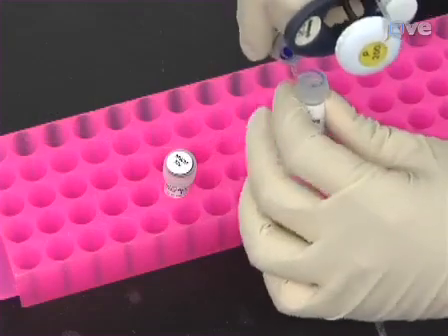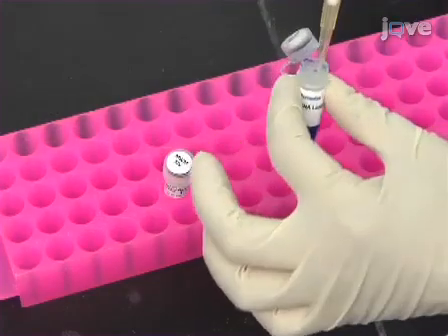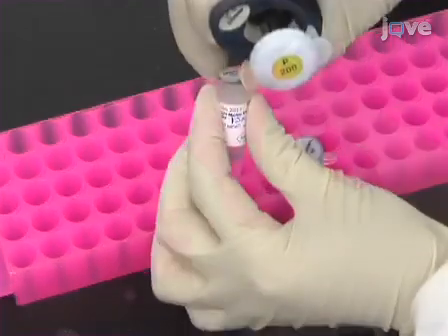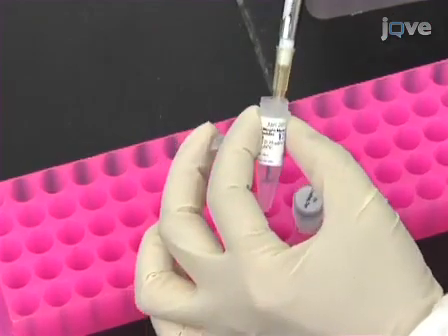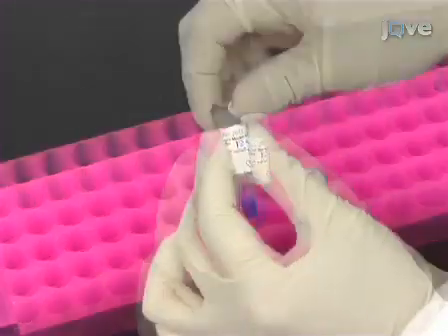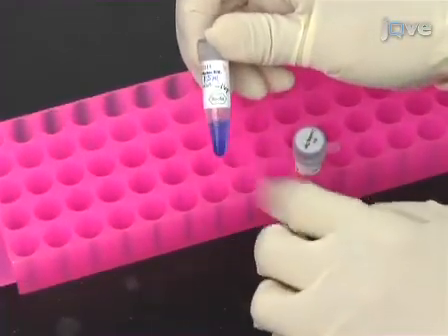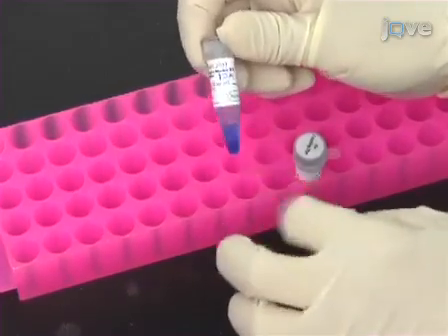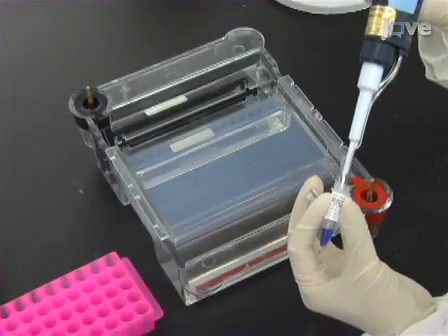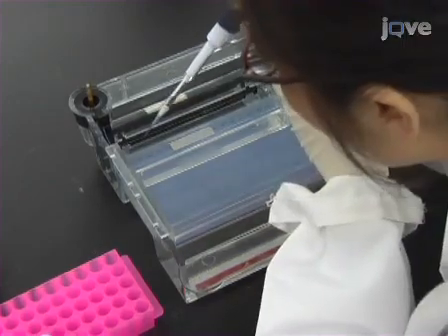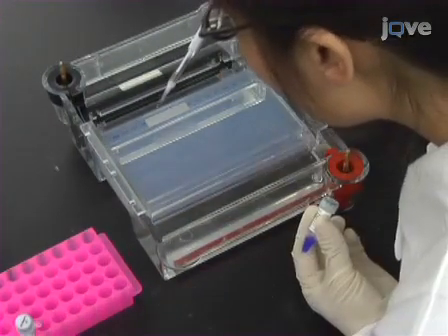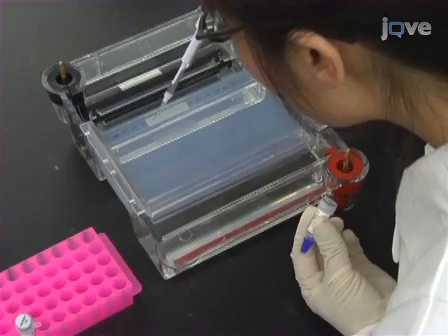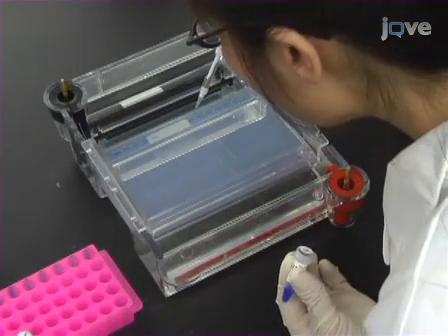Pre-mix 200 microliters of 0.25 mg per milliliter DNA molecular weight markers with 40 microliters of 6 × DNA loading dye. Load 4.8 microliters of the pre-mixed DNA molecular weight marker to the first, middle, and last wells.